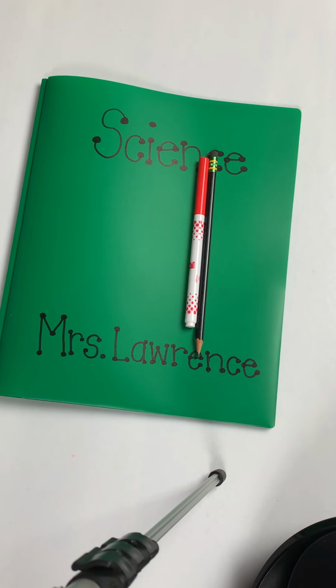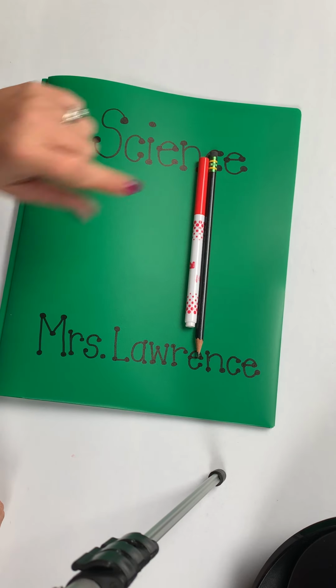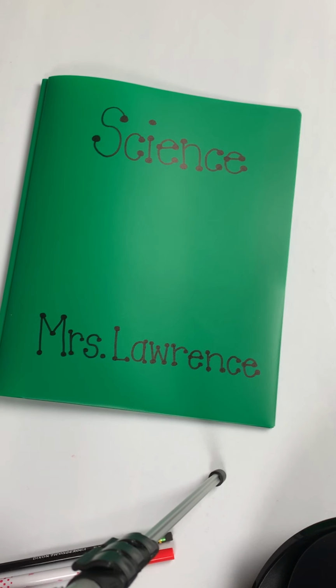Today we will complete our notes for potential energy. You will need your green science folder, a pencil, and a red marker. And we are going to go ahead and get started.